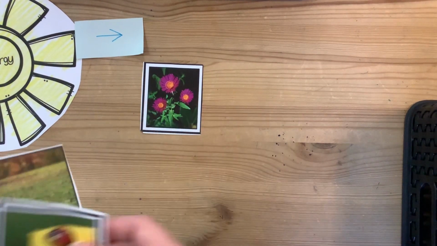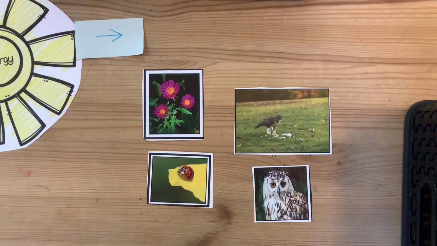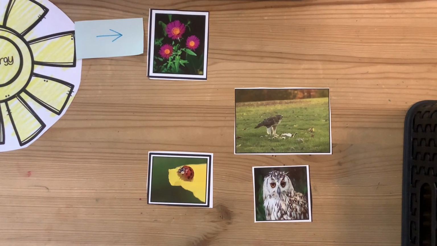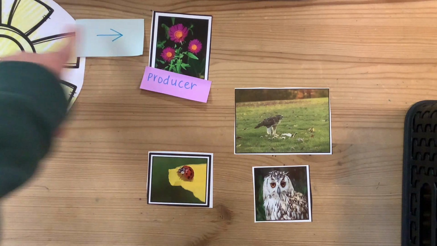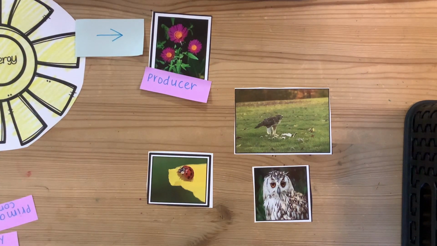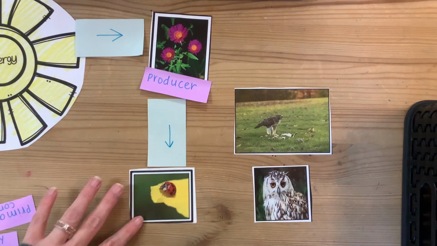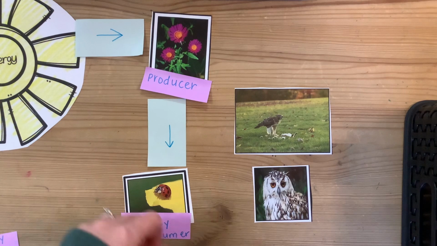I have a flower, I have a ladybug, I have a bird, and I have a big owl. Which is the producer? The flower. So the flower is the producer. He makes its energy from the sun. So the energy goes from the sun to the flower. Then what? Then the ladybug. The energy goes from the flower to the ladybug. He's a primary consumer. He's the first one.